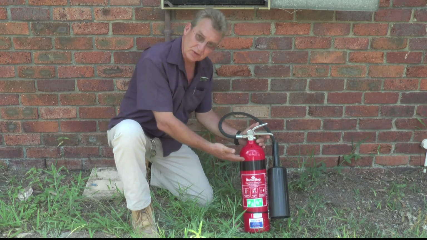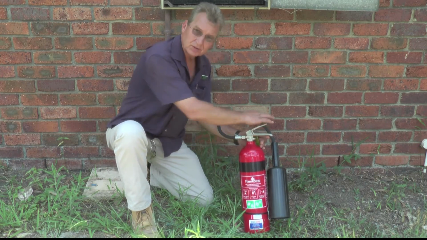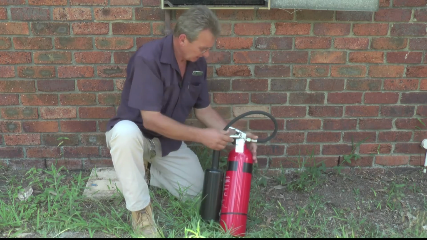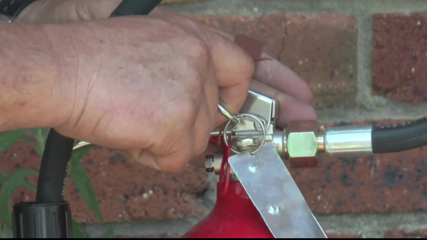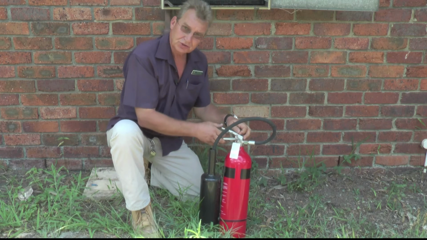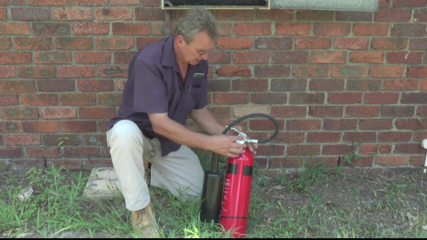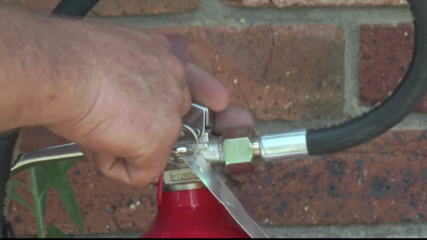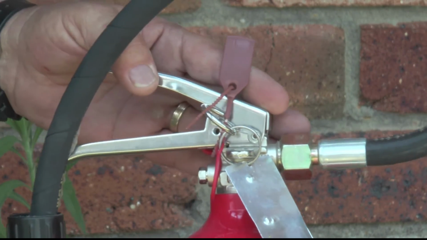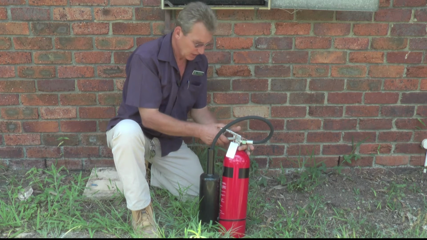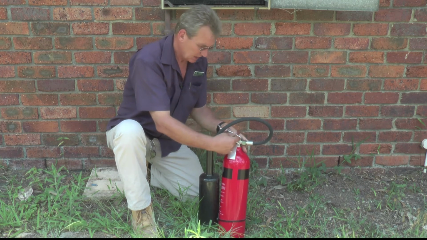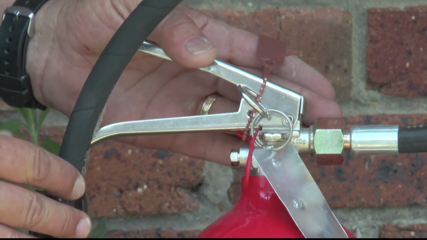This is the CO2 fire extinguisher. Like all fire extinguishers, it has a safety pin and a seal. Should the seal ever be broken on a fire extinguisher, don't use it. The safety pin is there for two reasons. It keeps from accidental discharge when it's in storage, and also lets you know that this fire extinguisher has been checked and is good to use right now.